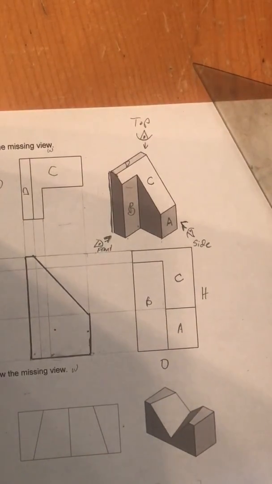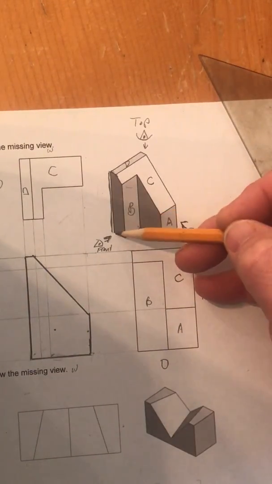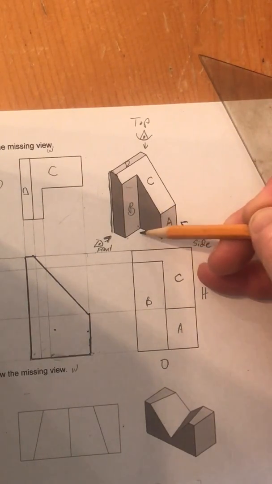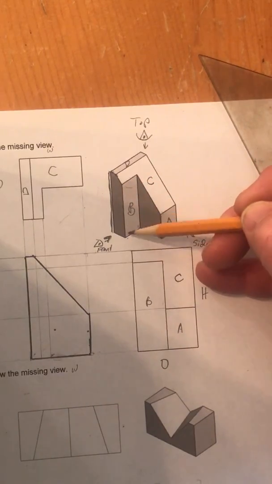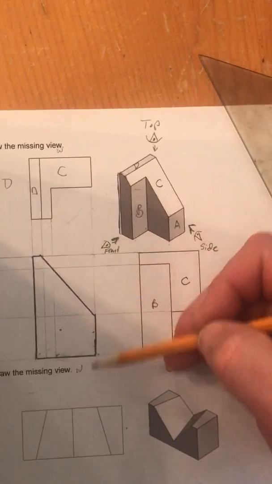You might think that we are done at this point, but if you'll notice, the two shapes we're seeing in the front view are this shape right here and this shape right here. Well, we don't see that right now. We only see just one shape here.